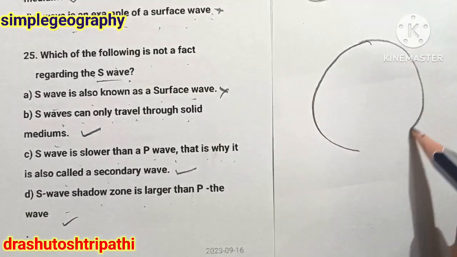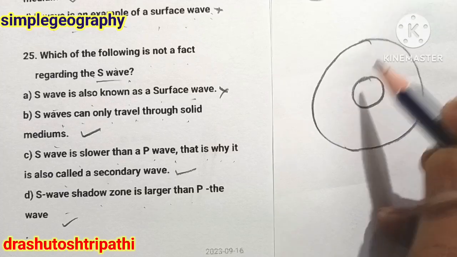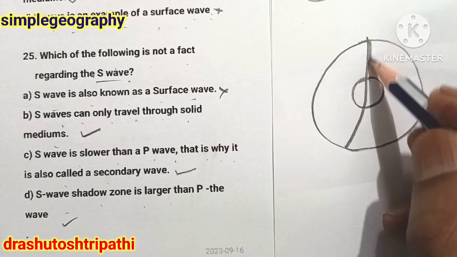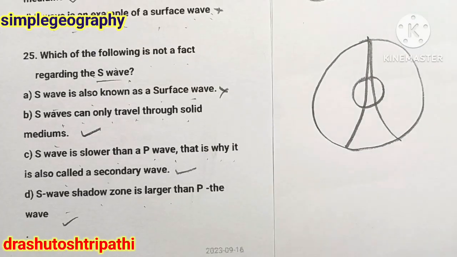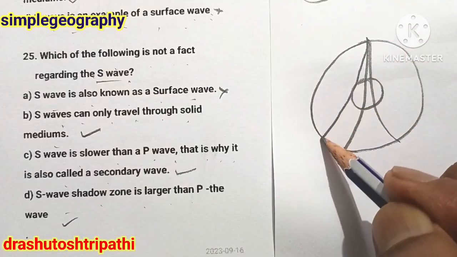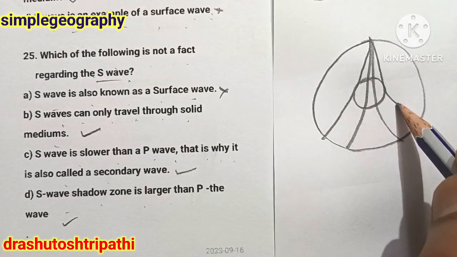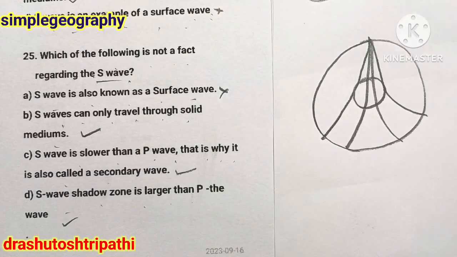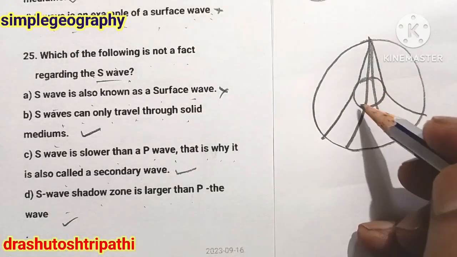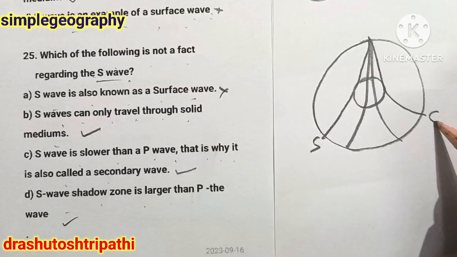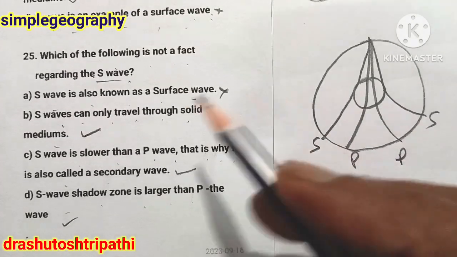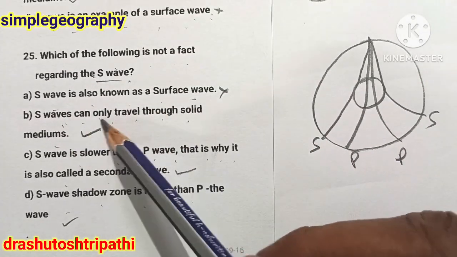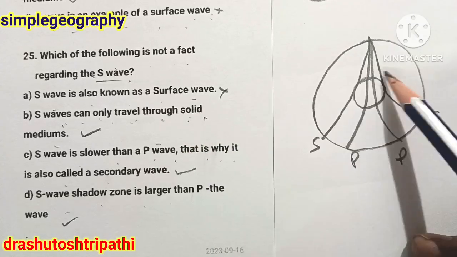You can see this picture. This is the interior part of the earth. This is the P wave, which passes through all types of medium: solid, gases, liquid. And this is the S wave. It is supposed that the interior part of the earth is in a semi-liquid form, so there is an absence of S wave. This is the S wave and this is the P wave. So S wave can only travel through solid medium.